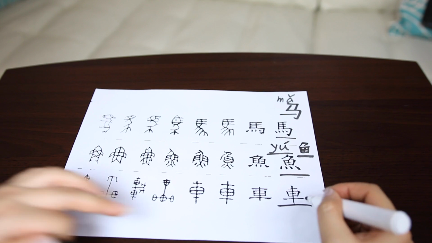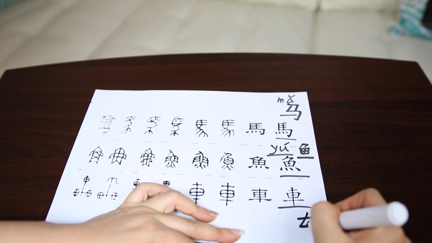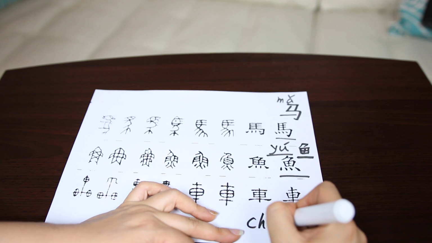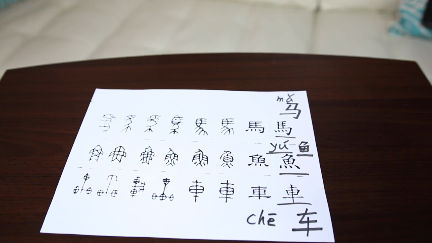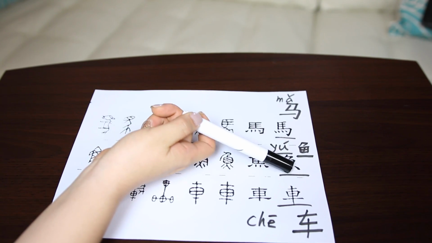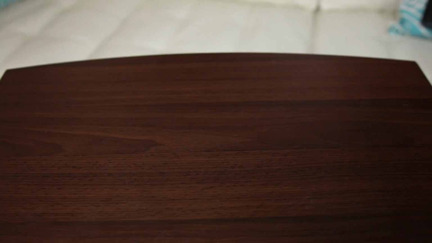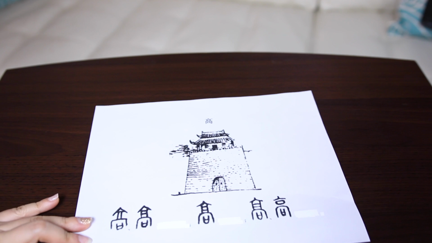Simplified version. This is how we write it. This is called 车. 车 means vehicle or car. So we have 马, 鱼, and 车. Alright? Let me see if I have one more. Okay, I have one more. Let's take a look at this one.